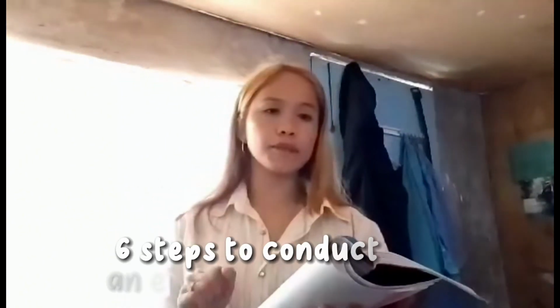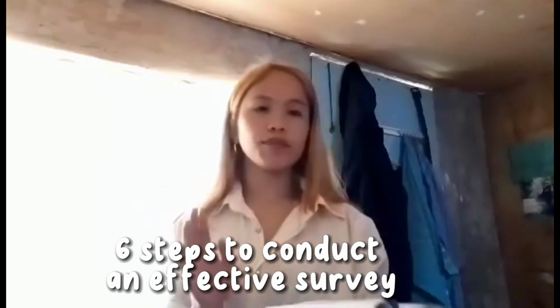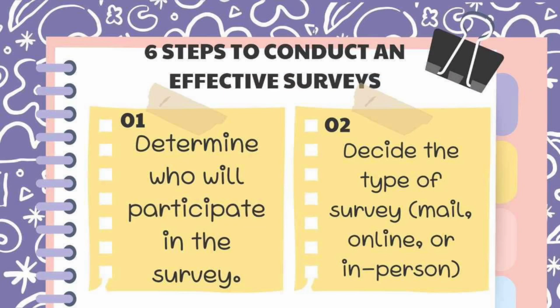And there are six steps to conduct an effective survey. First is determine who will participate in the survey. Of course, if we are going to conduct a survey, we need respondents who can answer our questionnaire.